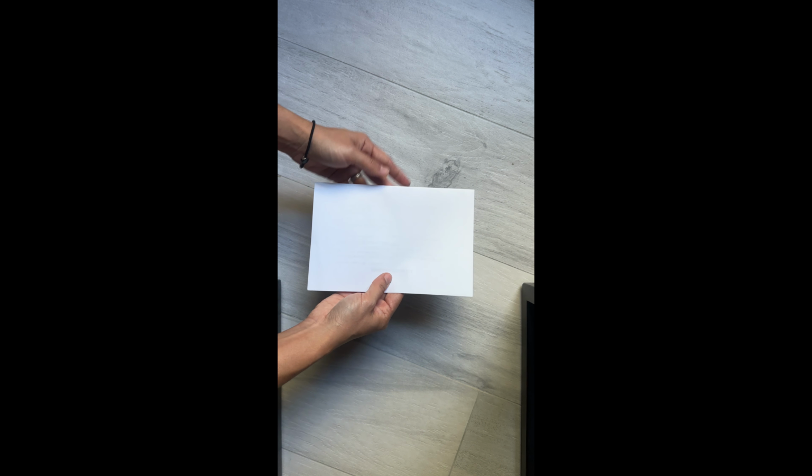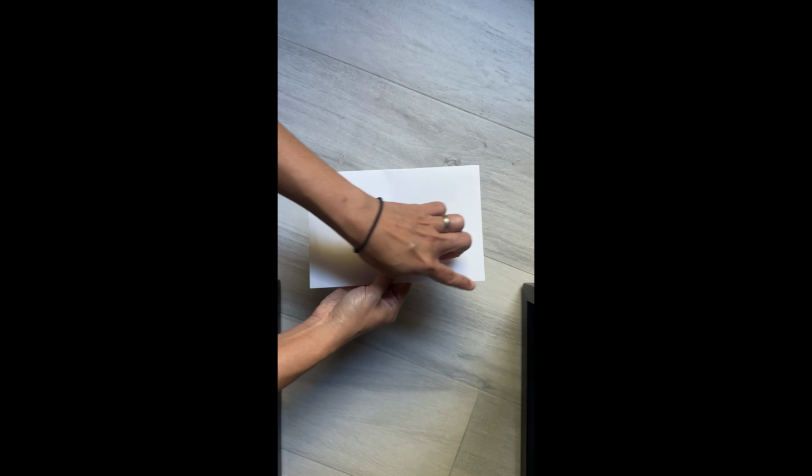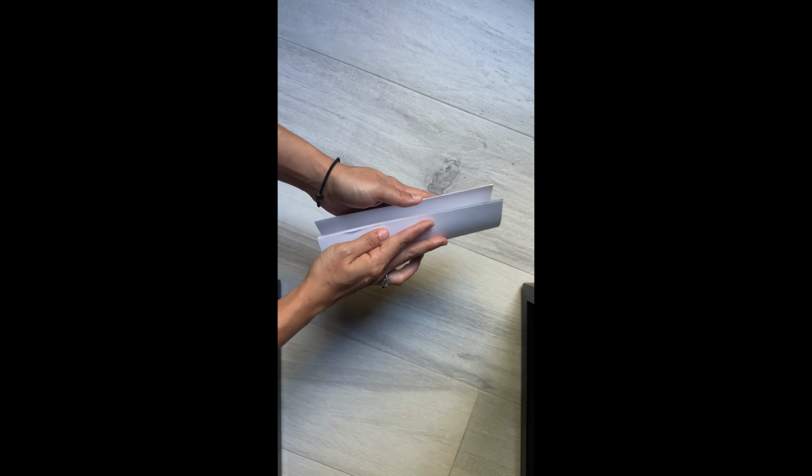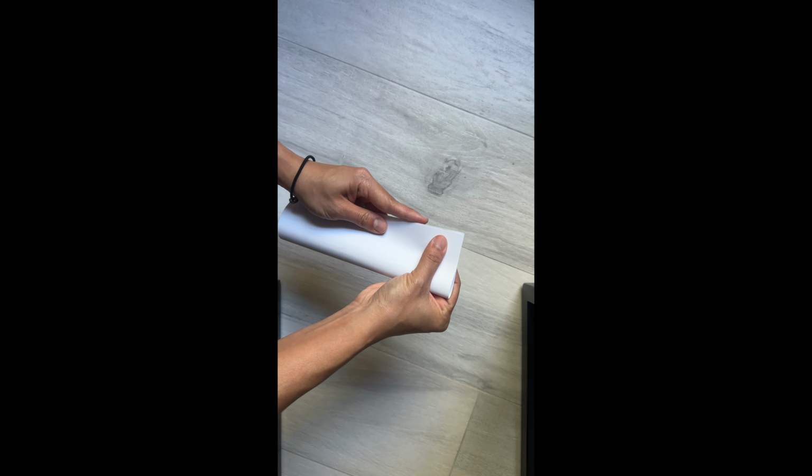Next, you're going to fold again. Now that you have a smaller rectangle, you have lengths on these 2 sides, so you will fold the paper length to length.